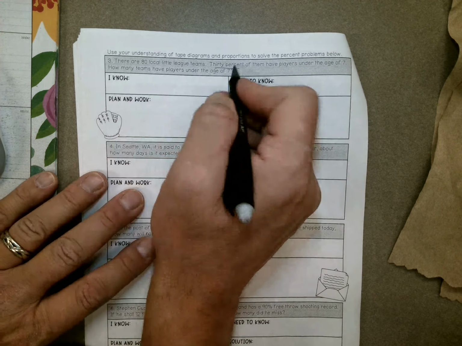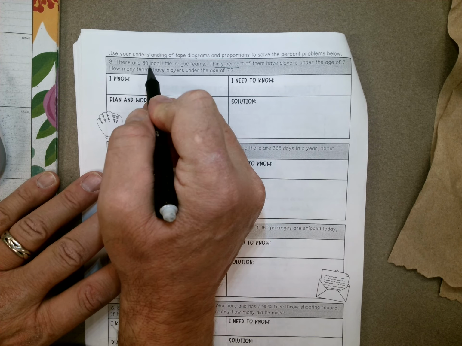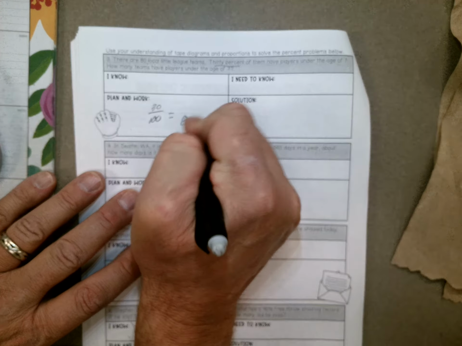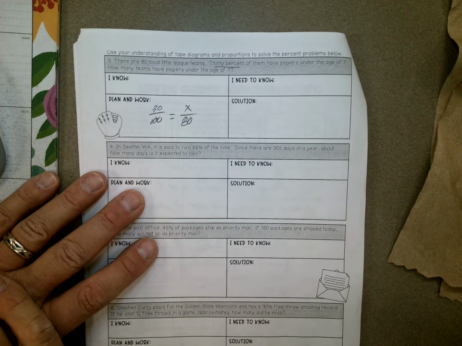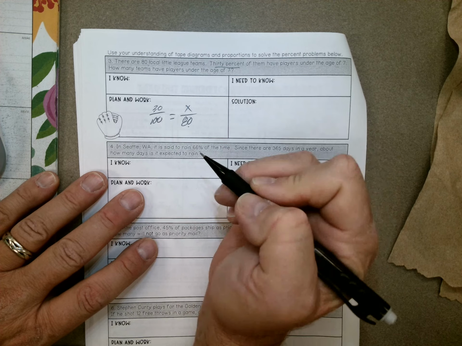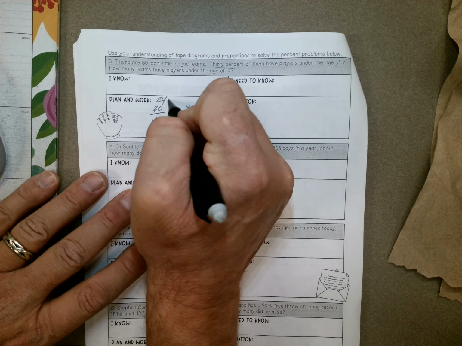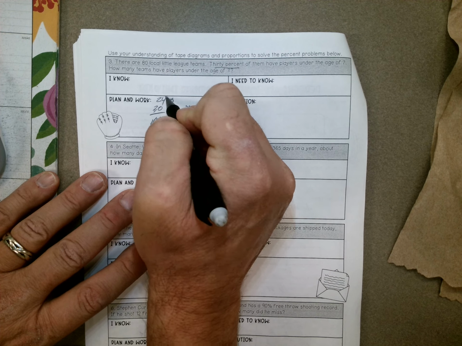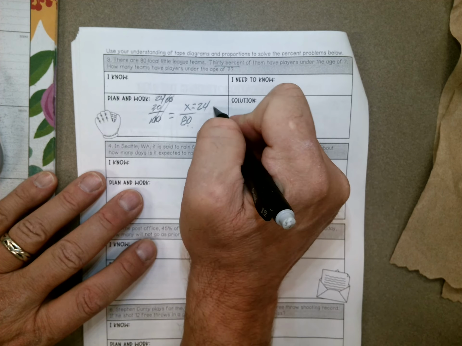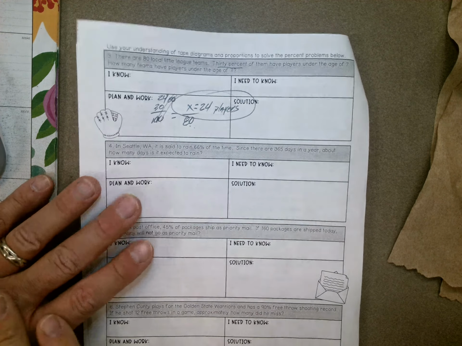So our percent side is on the left, 30 out of 100 equals X over 80. There are 80 Little League teams, 30% of that number, so that's our whole, and our X goes on the top. 30% of that number has players under the age of 7. So let's cross multiply. 3 times 8 is 24. Add 2 zeros. Divide it by 100. When you divide by 100, you just cancel those zeros out. And X is 24 players. And there it is.